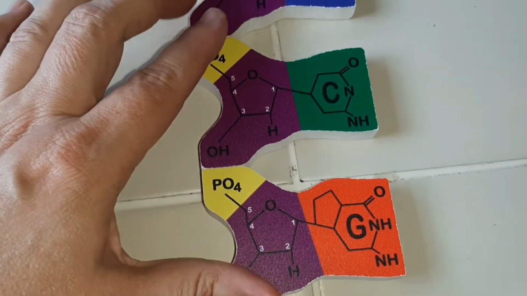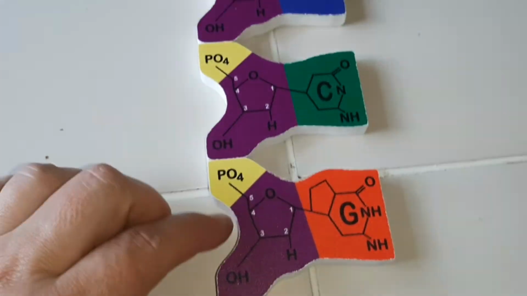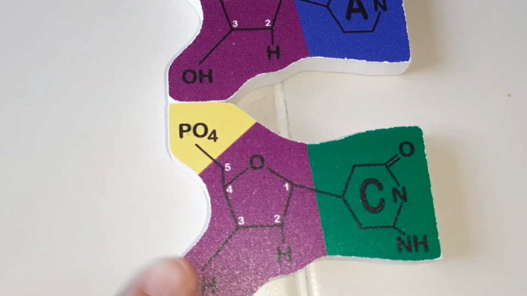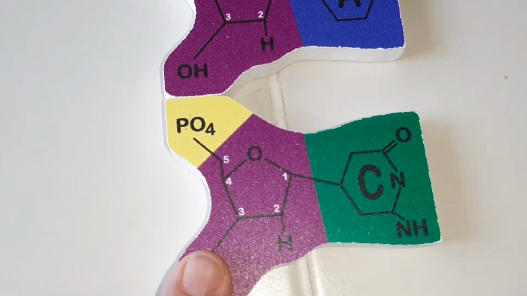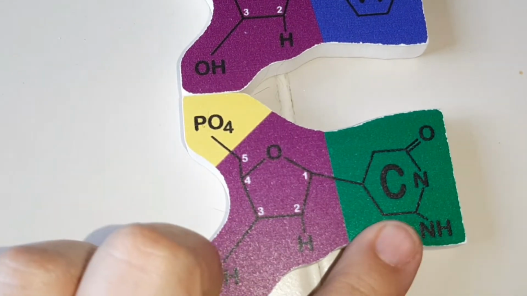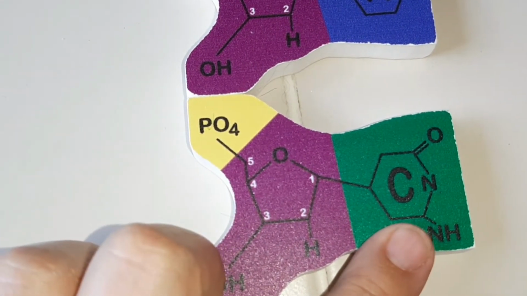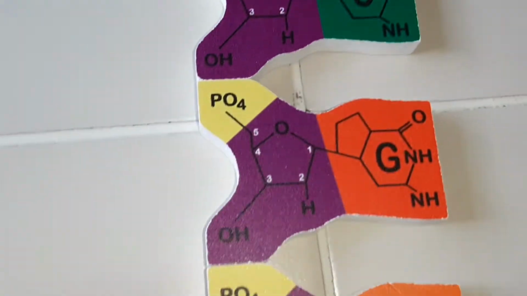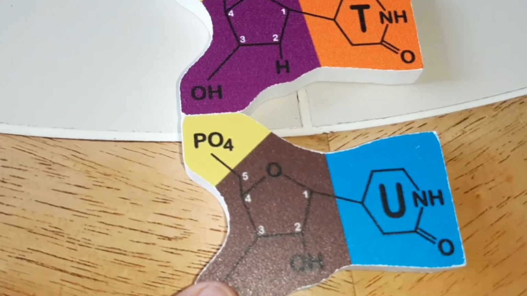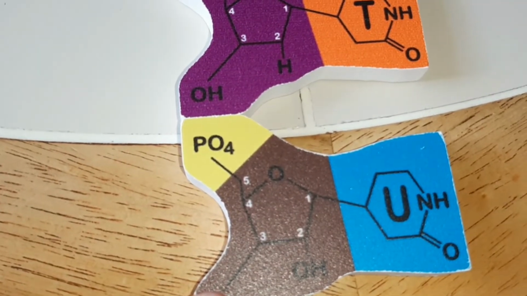So she might put these out on the lab practical as a picture and say, identify the name of this nitrogenous base, or what is the name of this model? And this would be a cytosine because it's got a C. That's an adenine. There's a guanine. There's a thymine. And just to show you, there's a U, the uracil, for RNA.